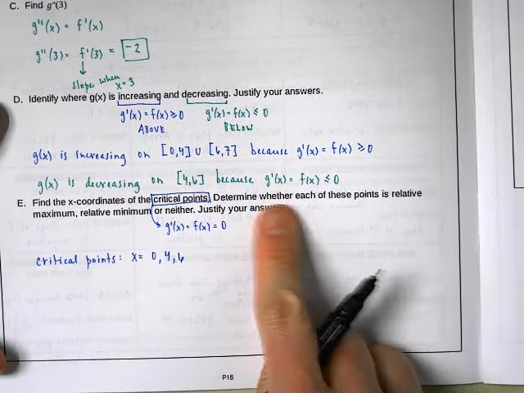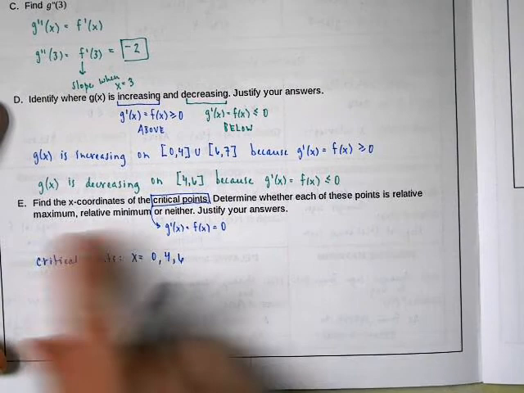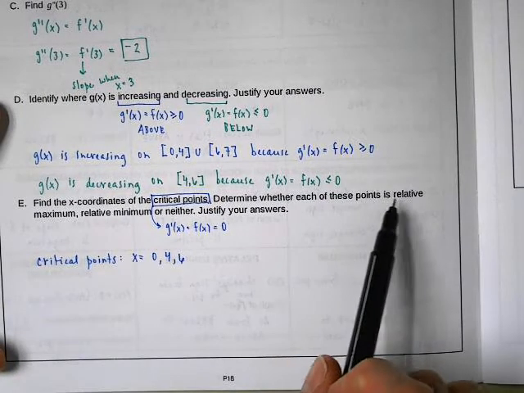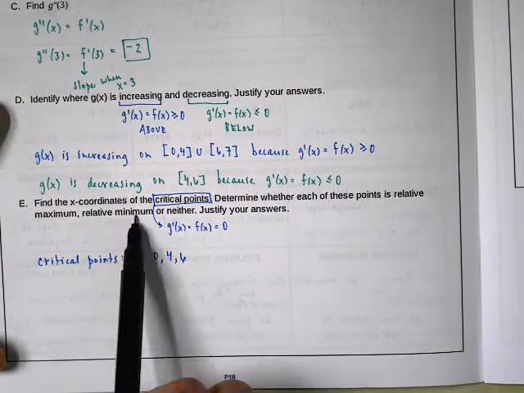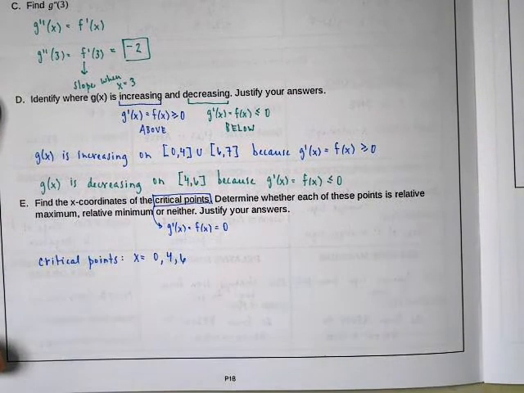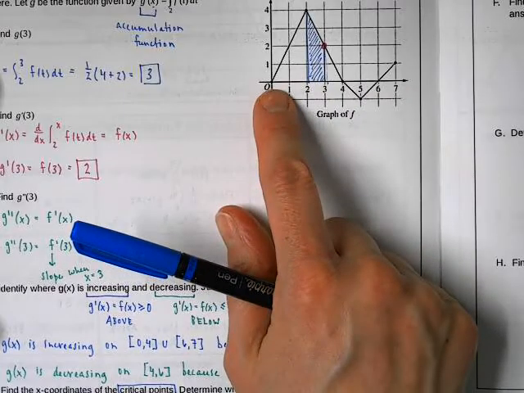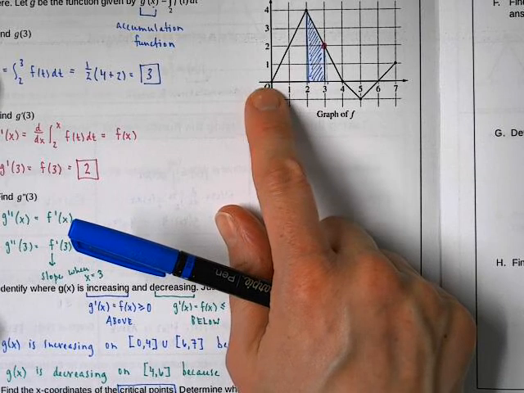Now the question is, determine whether each of these points is a relative maximum, minimum, or neither. So for those things to happen, a relative max or a min, I need a sign change to happen. So let's look at x equals 0. Since that's one of my endpoints here, I don't have a sign change to consider.